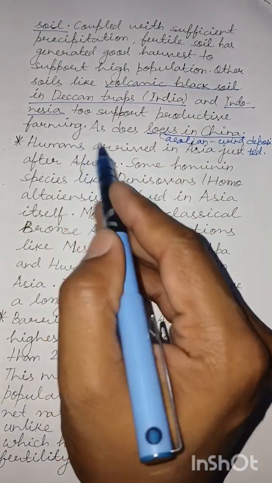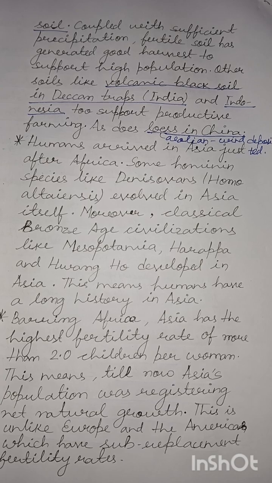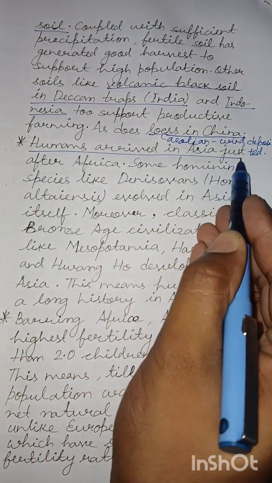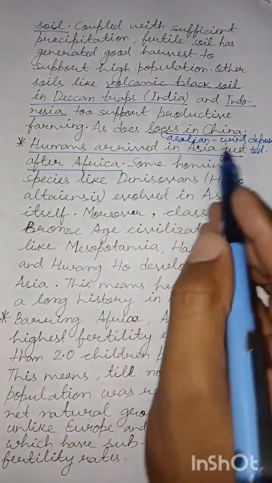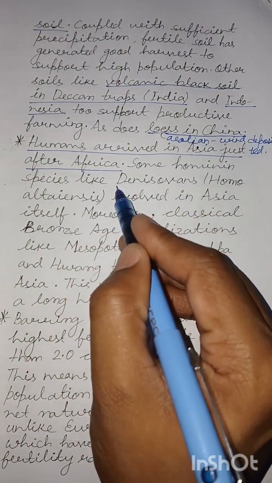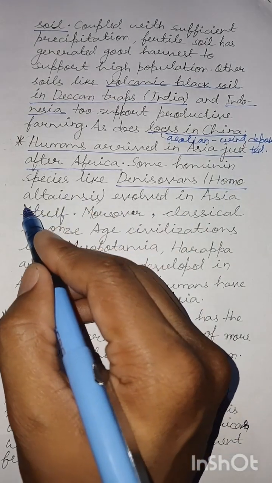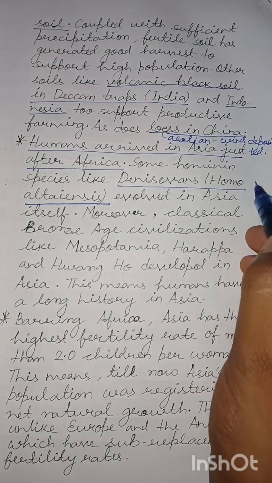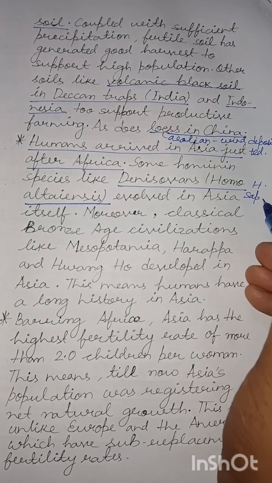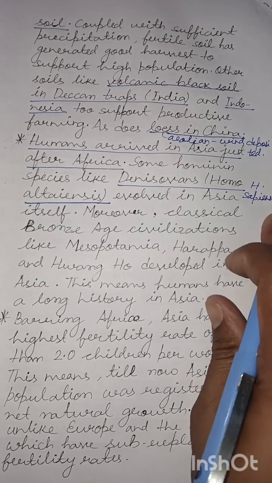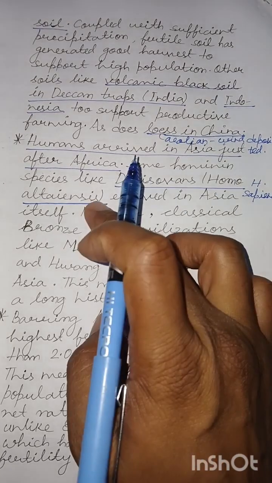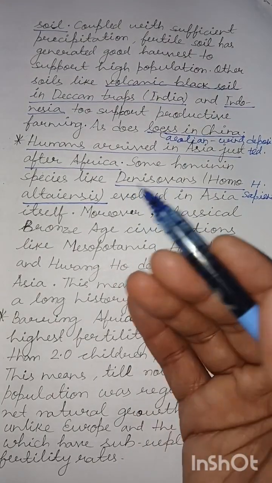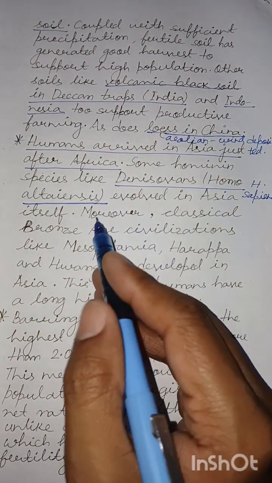Moreover, you might recall that Asia has a long history of human habitation. Humans arrived in Asia just after Africa. This is a fact. You might like to note it down in your running notes. Some hominin species like Denisovans, whose scientific name is Homo altaiensis, evolved in Asia. We are Homo sapiens, so we are actually cousins of the Denisovans. They have gone entirely extinct.